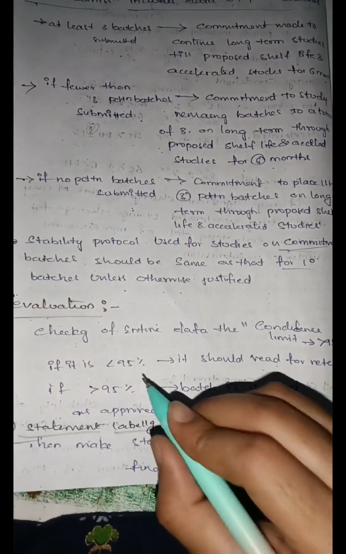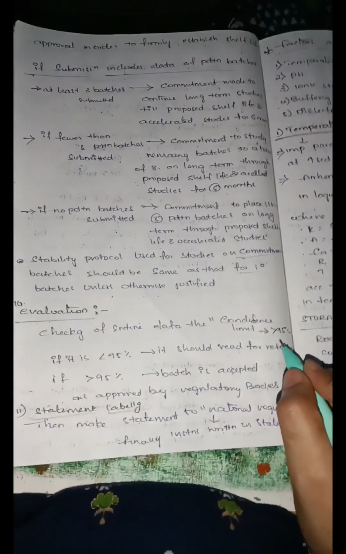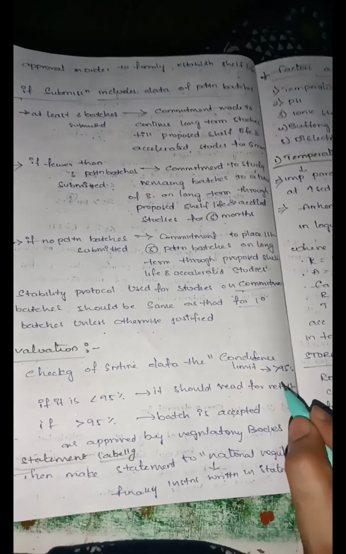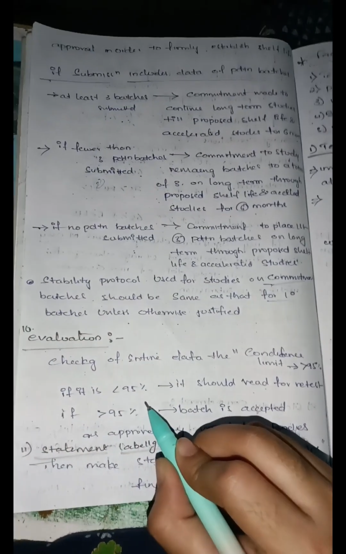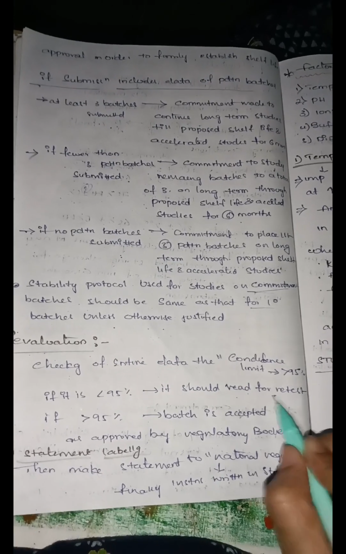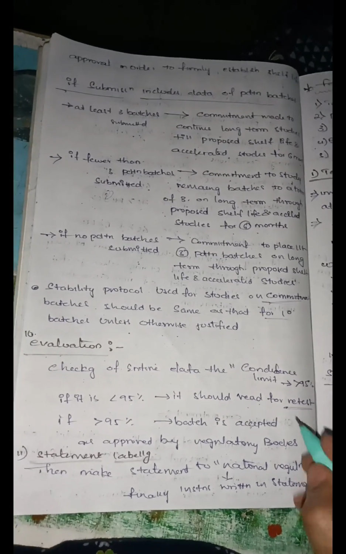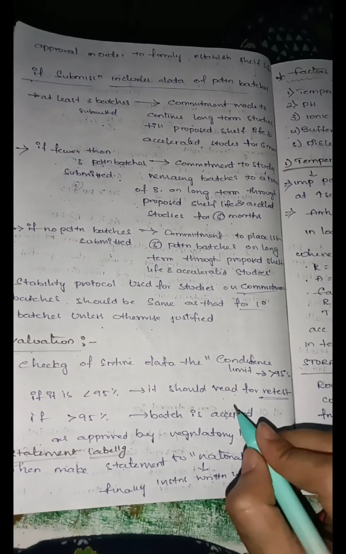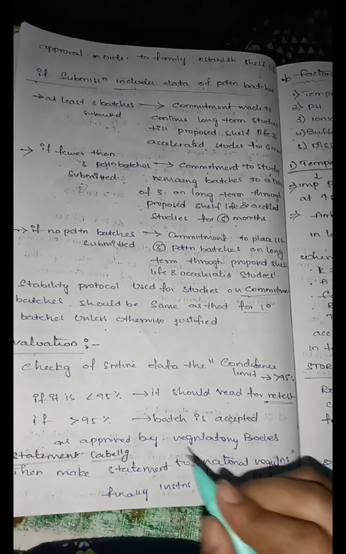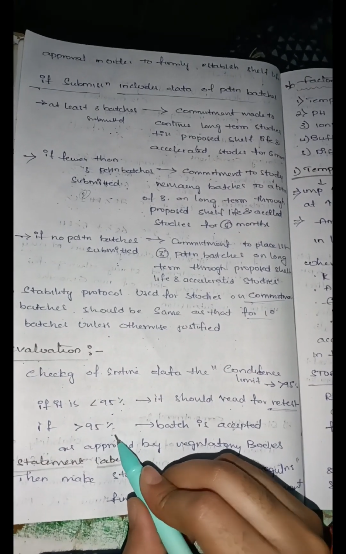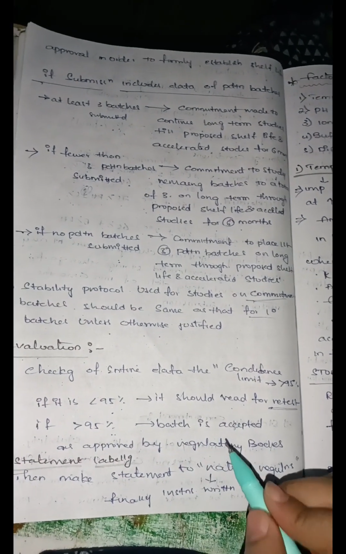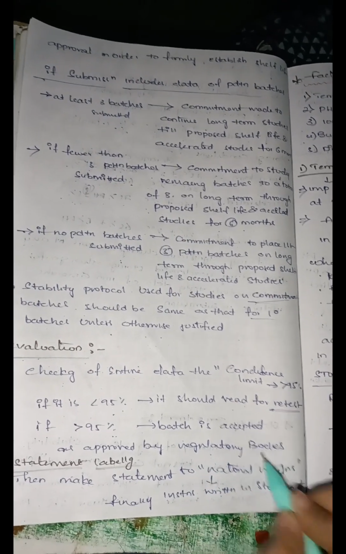Next, evaluation. Checking of the entire data is known as evaluation. Evaluation is based on the confidence limit, which should be greater than 95%. If it is greater than 95%, only then is the batch accepted and approved by regulatory bodies. If it is less than 95%, it should be sent for retesting, meaning all the stability testing should be performed again on that batch. If the confidence limit is greater than 95%, the batch is accepted and approved by regulatory bodies for marketing.